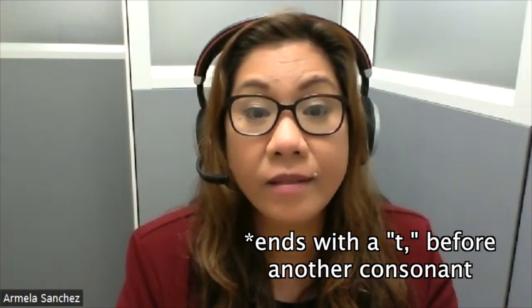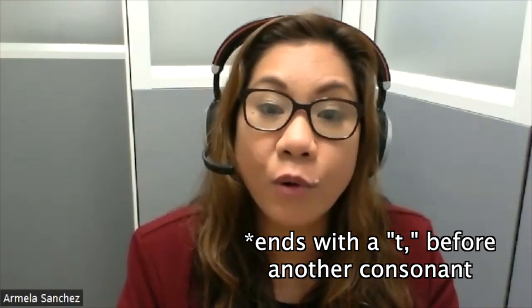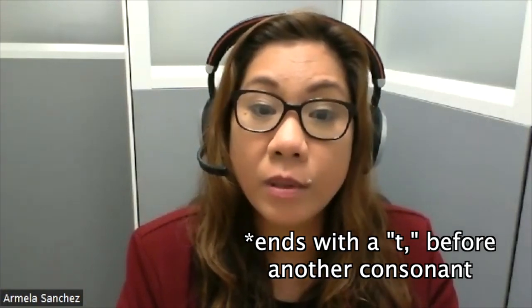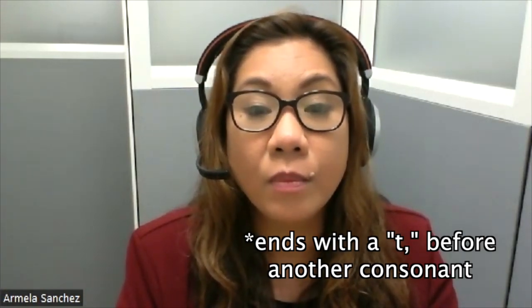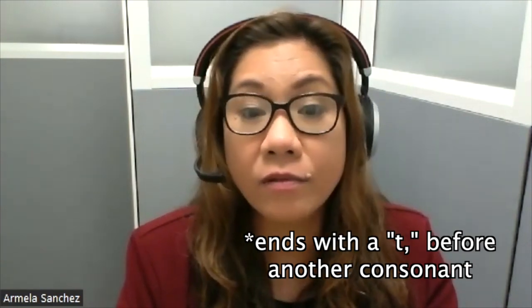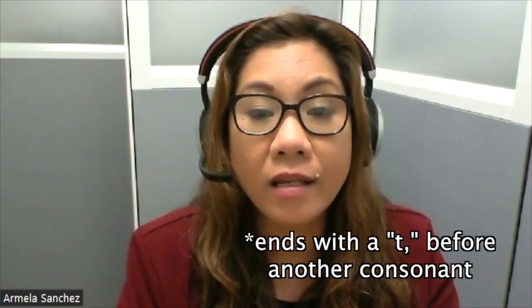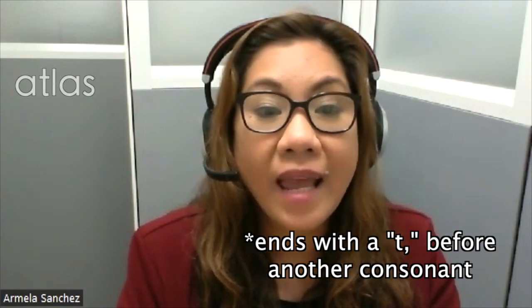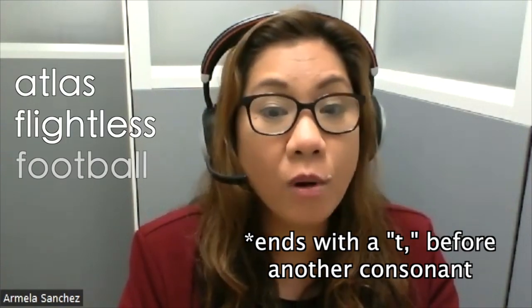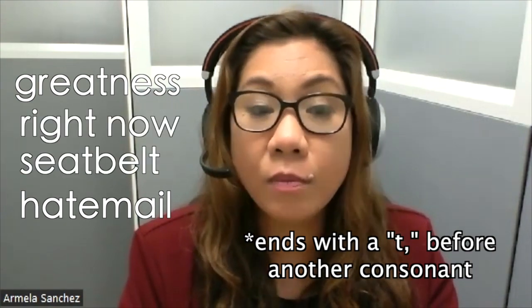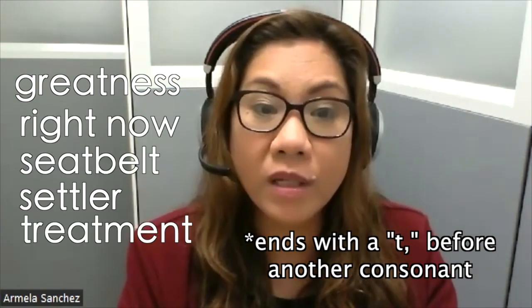The second point is when a word or syllable ends with a T just before a consonant sound. This could be at the end of a syllable within a word, for example, football, or if it's at the end of a word within a sentence or a phrase, like I can't go. So other examples are atlas, flightless, football, hate mail, greatness, right now, seatbelt, settler, treatment.